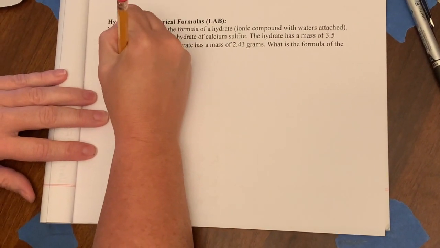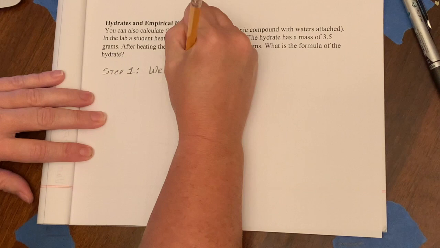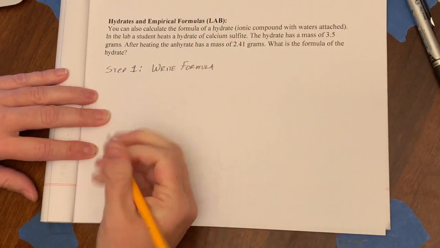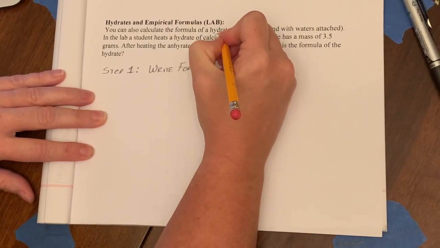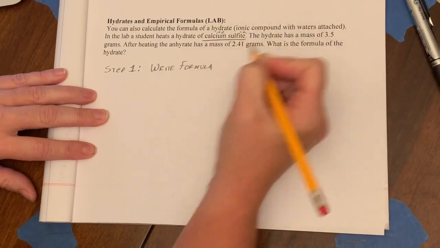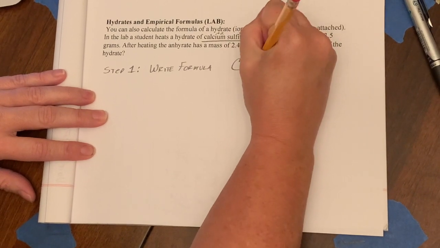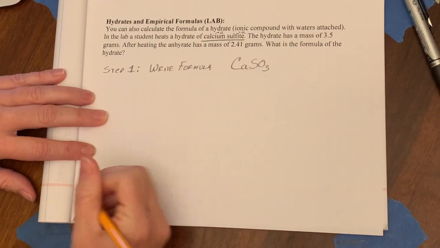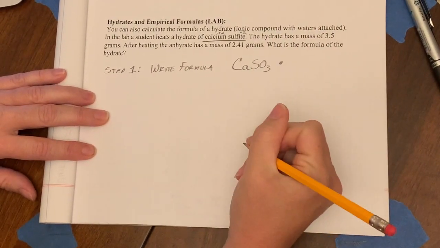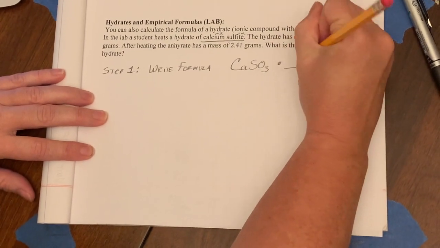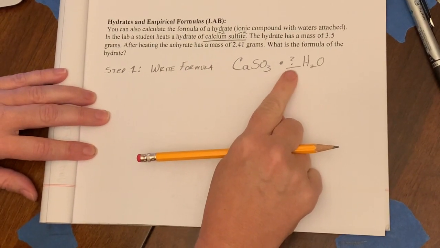So step one is you are going to write the formula. What are we dealing with? We're dealing with calcium sulfite. Calcium is in group 2, so +2. Sulfite is a polyatomic ion with a -2 charge, so they come together 1 to 1. So that's going to be CaSO3, because that's what sulfite is, SO3. Then there's a dot, remember, because that's how we attach our waters. Then there's a certain number of water molecules, and we don't know that number. Our goal is to figure out that number.